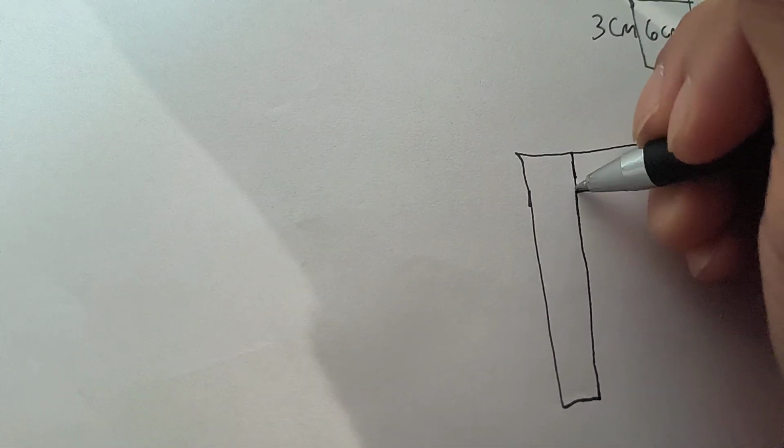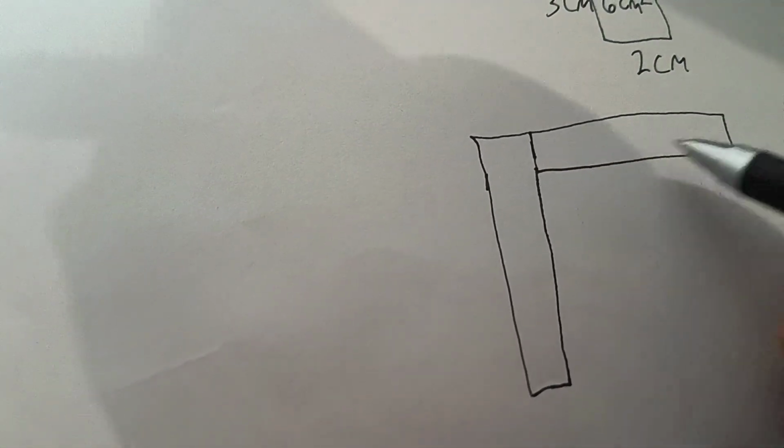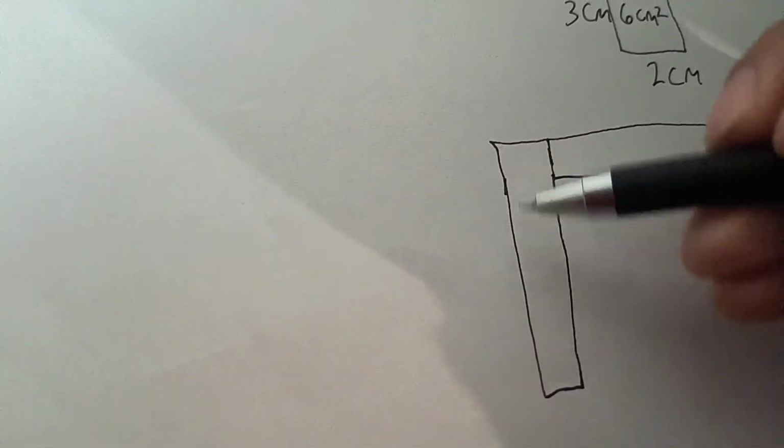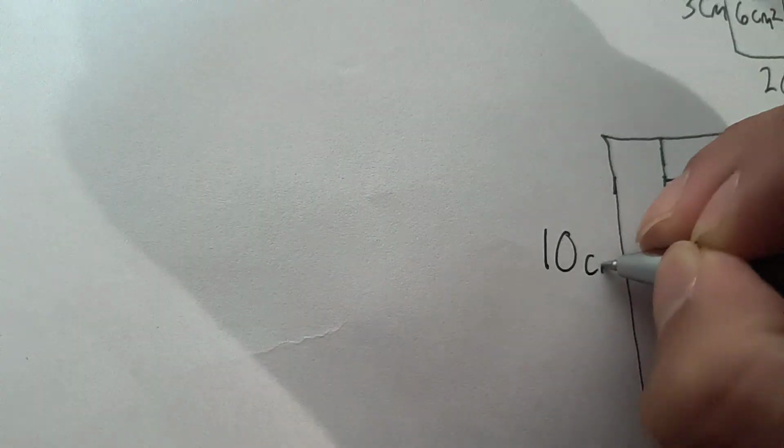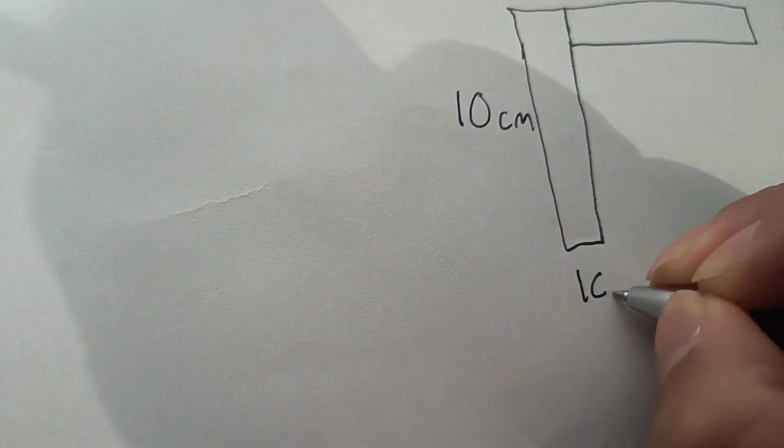So I'm just going to cut it right here. We'll say it's a combination of this rectangle and this rectangle. So what we have to do is find the area of this rectangle and find the area of this rectangle, and then add those areas up to find the whole area. Let's say this part is 10 centimeters. The height is 10 centimeters, and this is 1 centimeter.